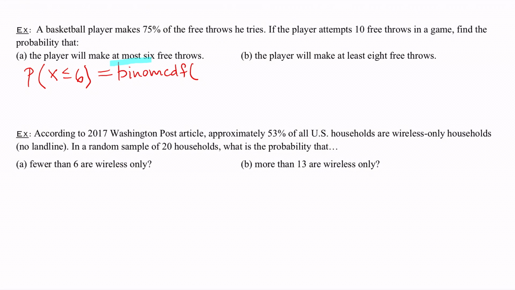Okay, well, let's remember now the arguments that we're putting into our binom CDF formula. It starts with n, which is the total number of trials. In this case, he's making 10 free throws, so that's what we'll use for n. And then the next argument is p, the probability of success.